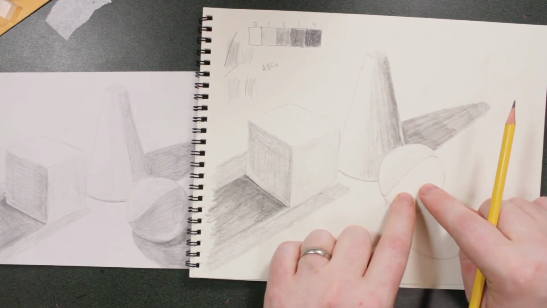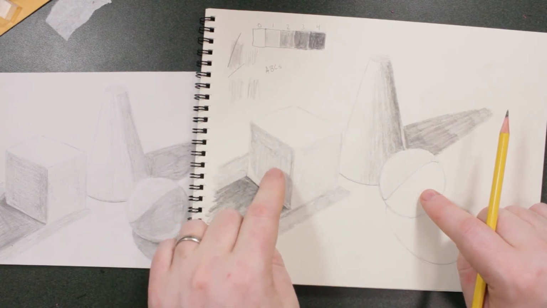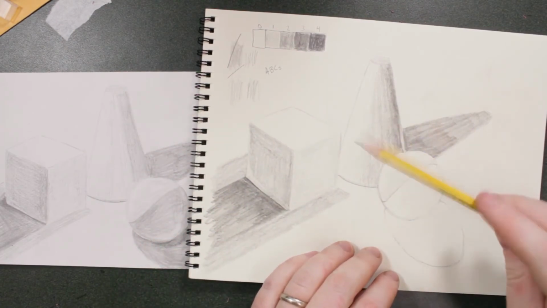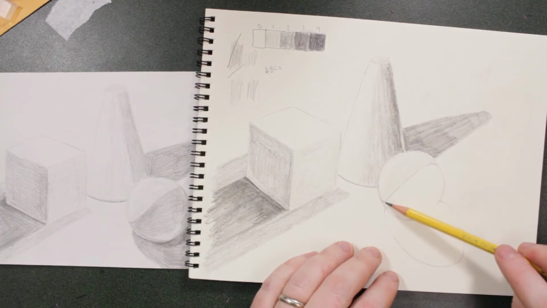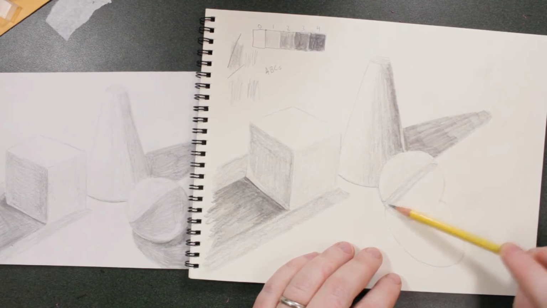And then this section here is going to be more like a number 2 value, just like the dark side of the cube. So shade that just a little bit darker from that line down.